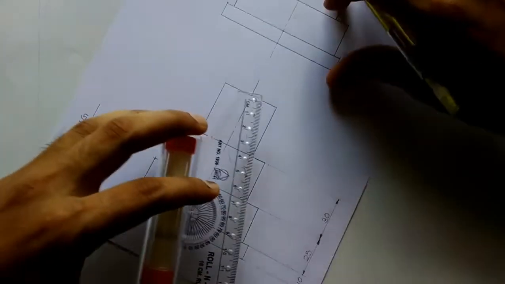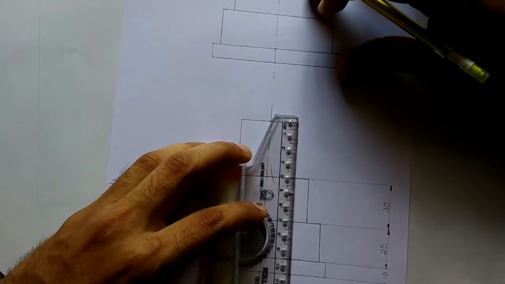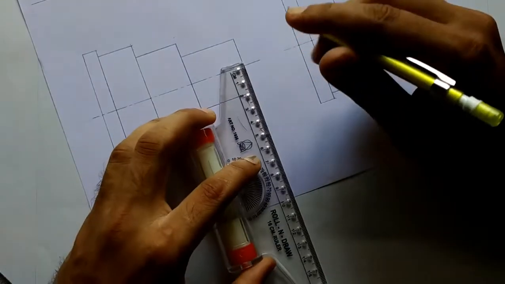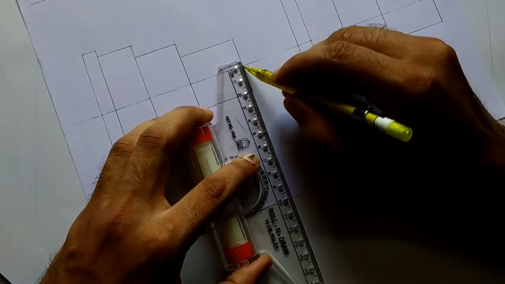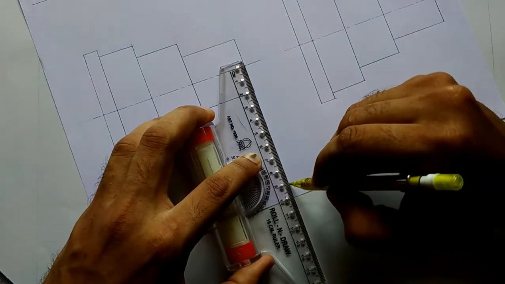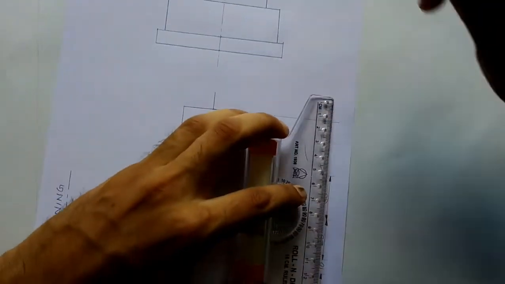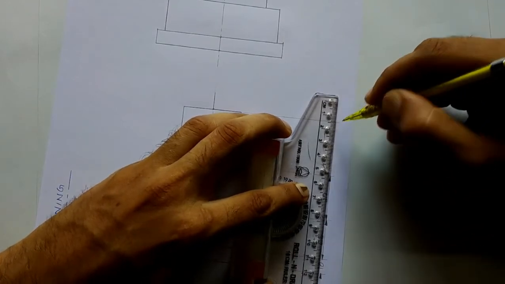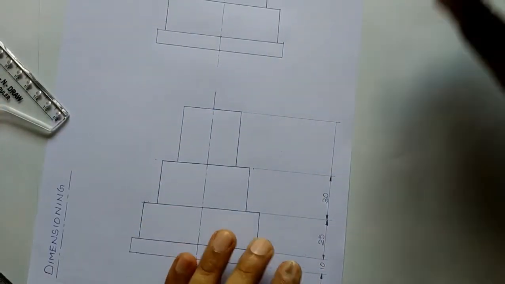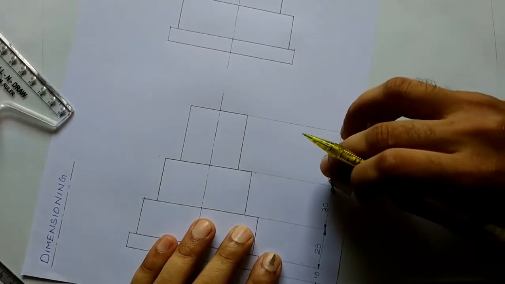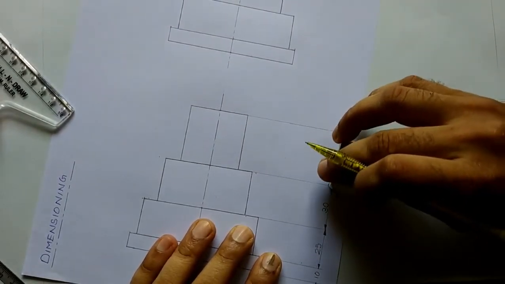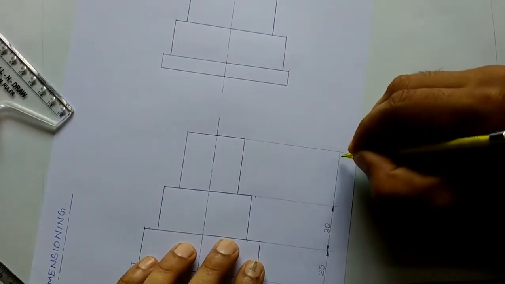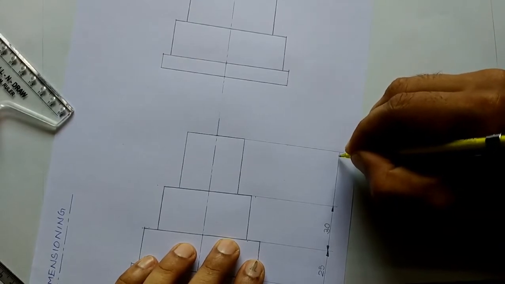So here this distance is approximately 40 mm. We shall draw one more projection line and one more dimension line here. Sorry, the darkness must be somewhat less. Two arrowheads.